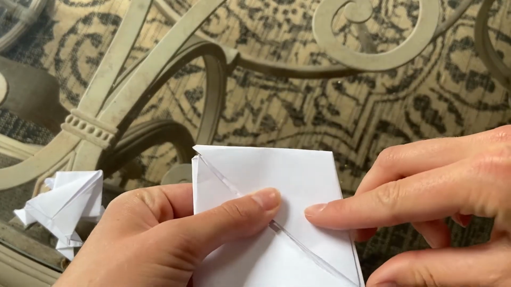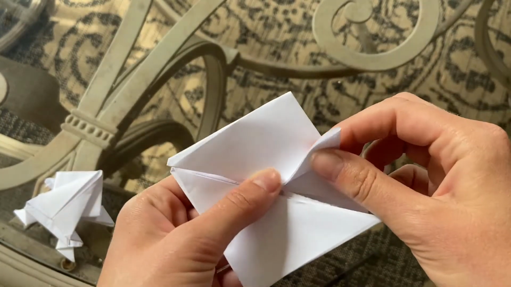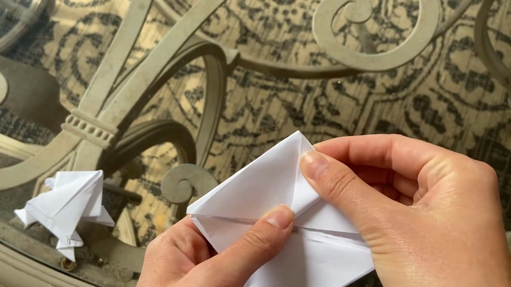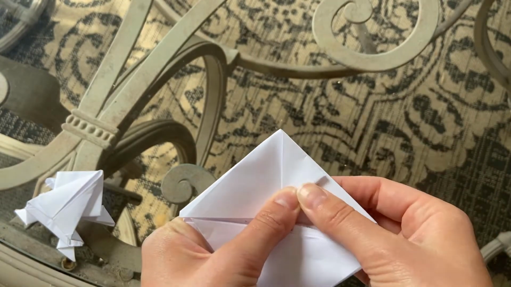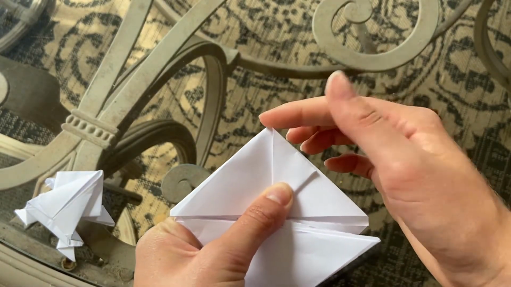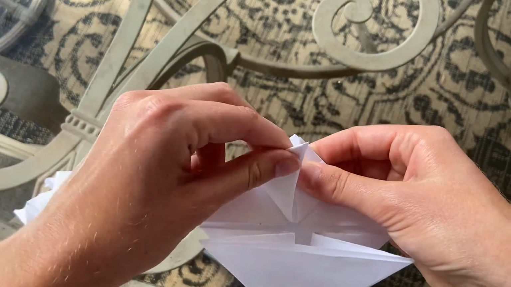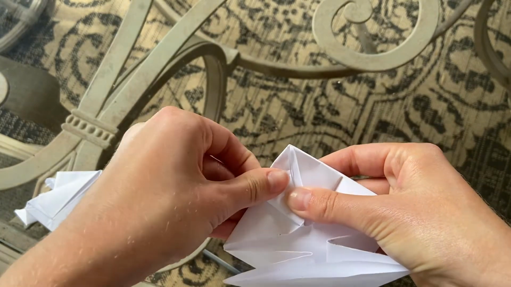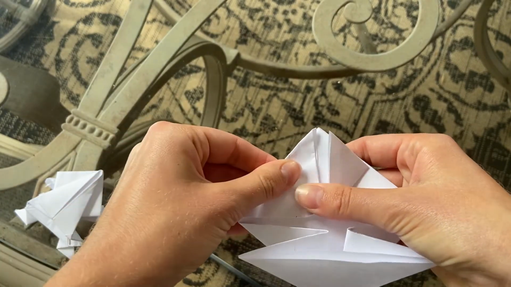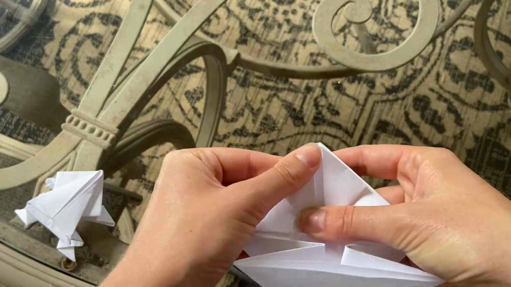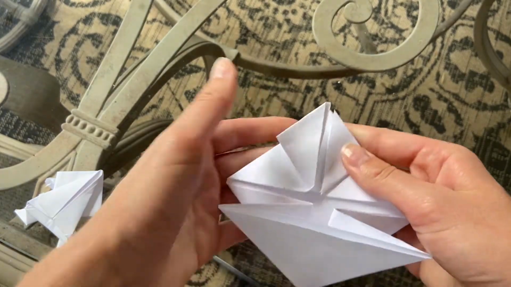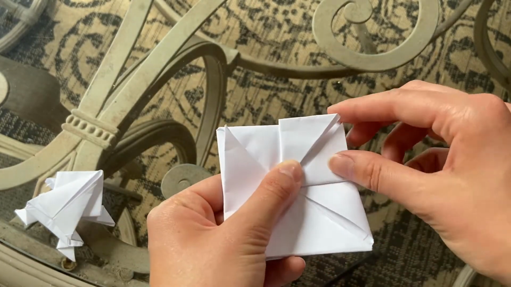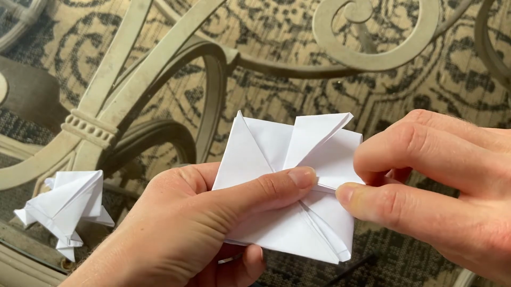And now we're going to take one of these corners, fold it in so that it reaches this tippy top corner, and do the same with the other side. And now we're going to fold them back out again.